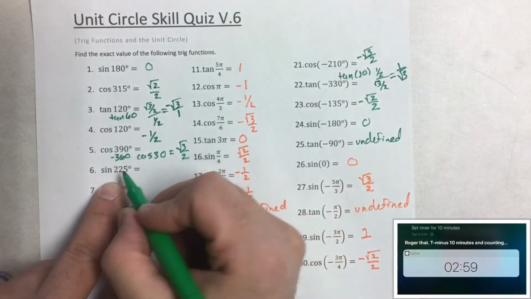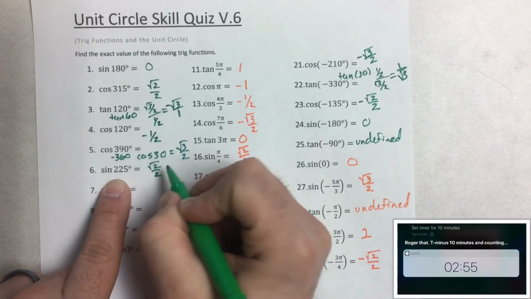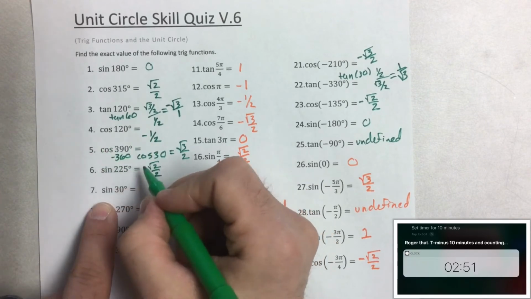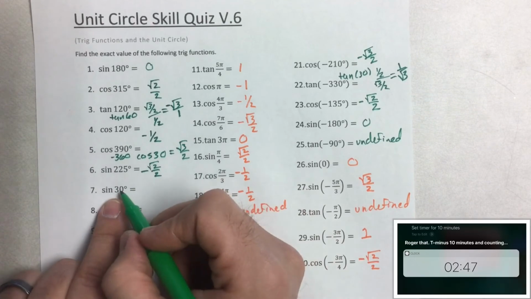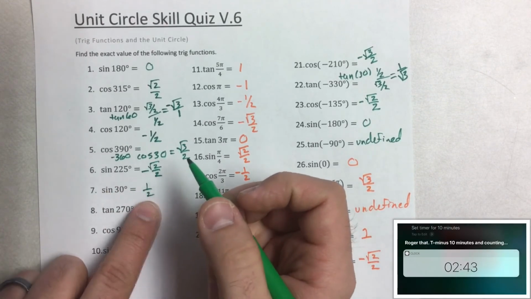And then 225, so that's relative to 45, so this is going to be square root of 2 over 2. But 225, that is in the, not the first, not the second, that's in the third quadrant, where sine is negative. So sine of 30, we're in the first quadrant. Sine of 30 is 1/2, and we are positive.